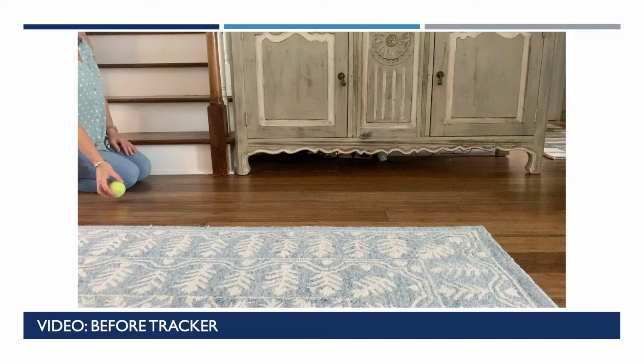To begin the lab, I needed to take a video of an object traveling at a constant velocity. I decided to take a video of a tennis ball rolling on a hardwood floor.